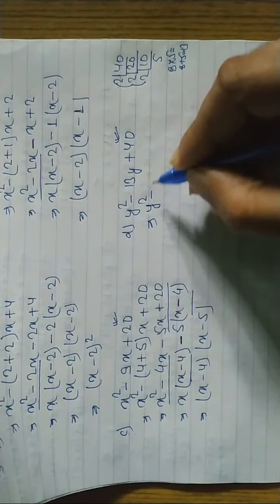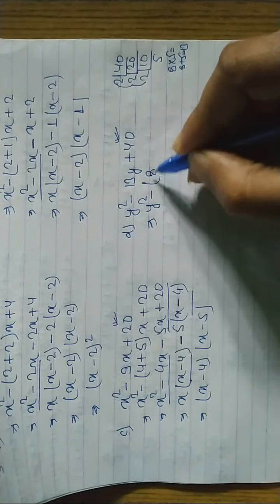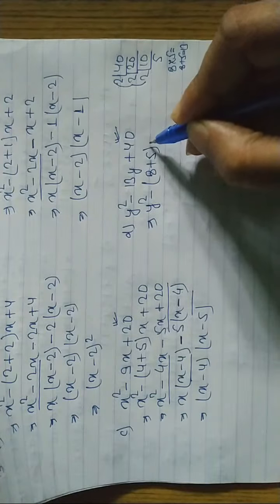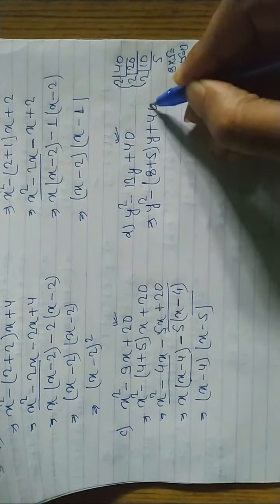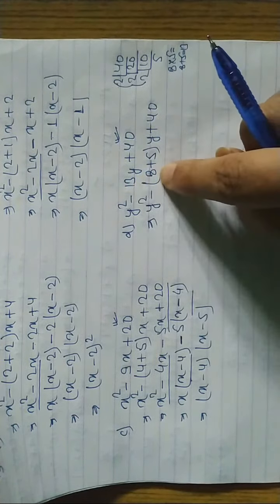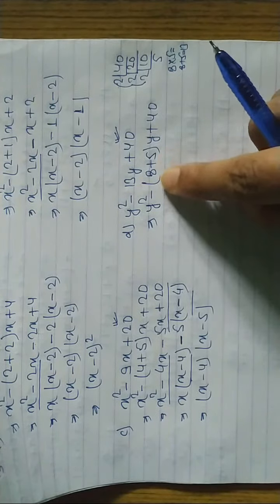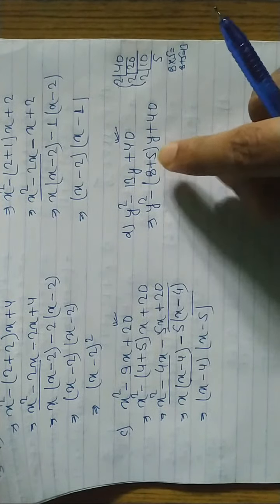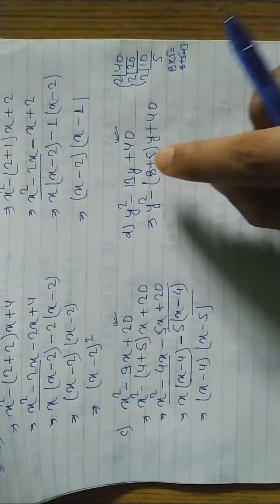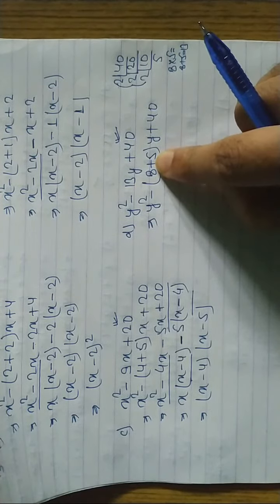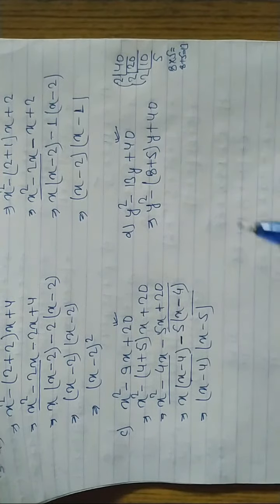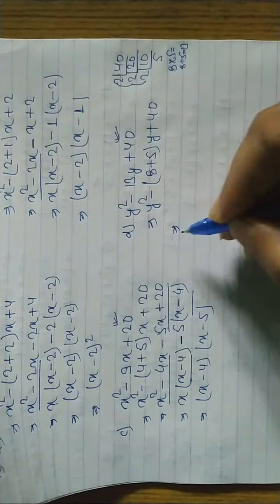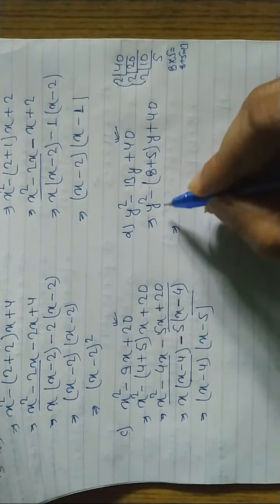So y square minus, we can write here 8 plus 5 y plus 40. In the place of 13 we write 8 plus 5. You can write 5 plus 8 also, no problem. If it is addition, no problem, but if it is subtraction, then there will be a problem. Subtraction will come, and you will understand properly.